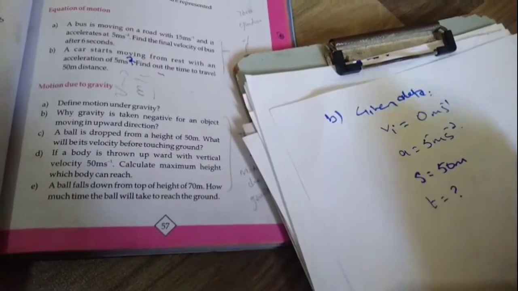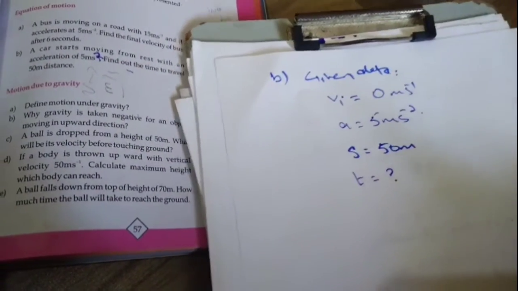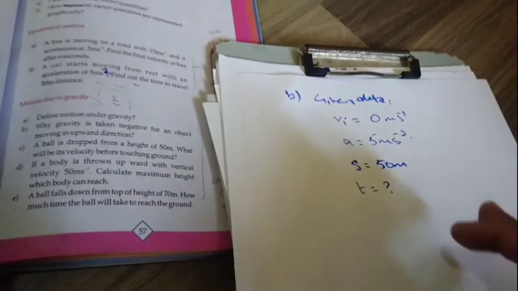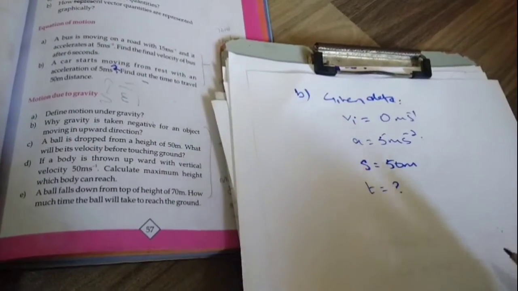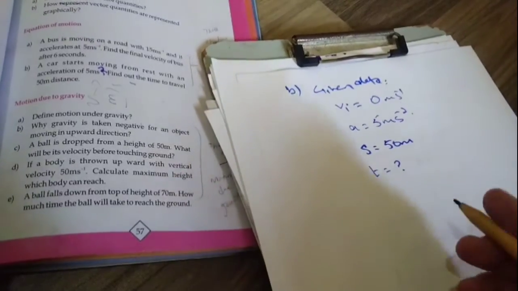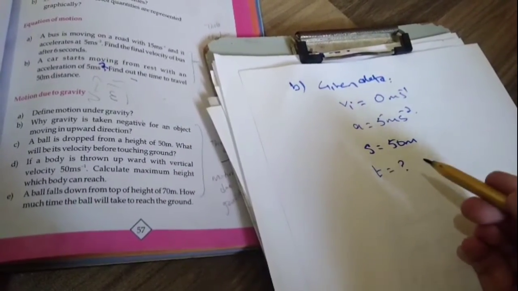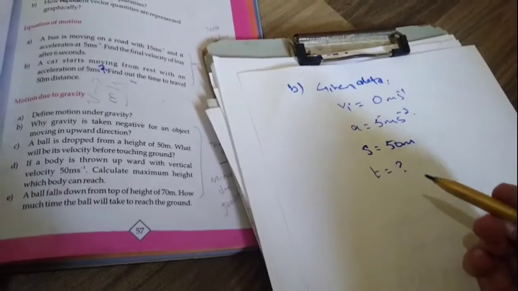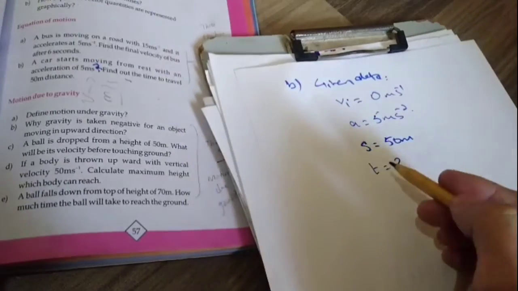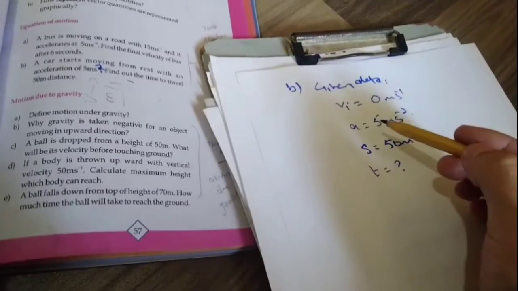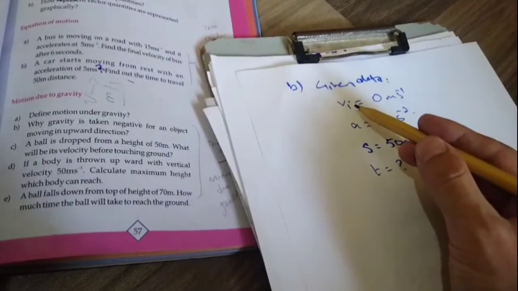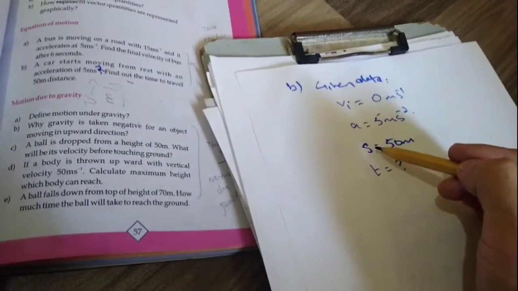So as I told you earlier that for solving these problem sets we have to use equations of motions. Basically we have three equations of motions. So we have to use the equation of motion based on the scenario or based on the problem set that we are solving. So in this problem set we have four variables: velocity, acceleration, distance and time.